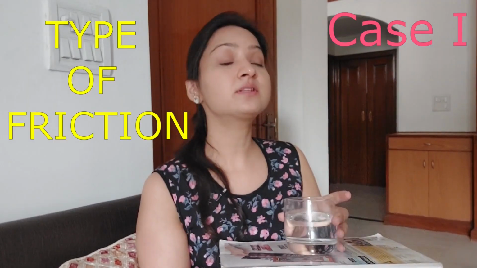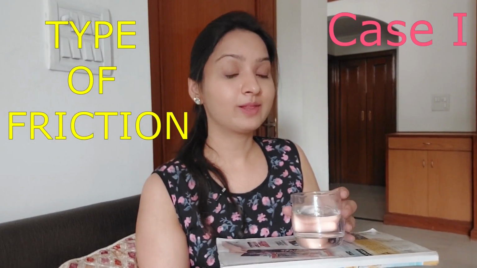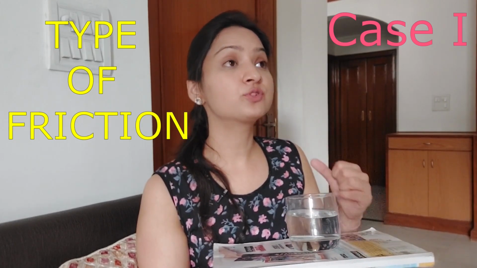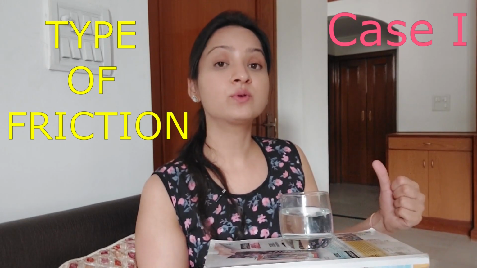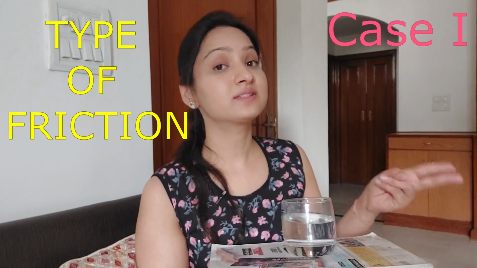Static, as the name suggests, is static. So what comes to your mind when you say static? A person is standing. Kinetic, the person is moving. Okay, in the first case, when I was trying to push this glass, when I was applying a small amount of force and I could not observe any relative motion of this glass with respect to the resistor, which force was opposing the force that I was applying? Which force was that? It was the static friction.